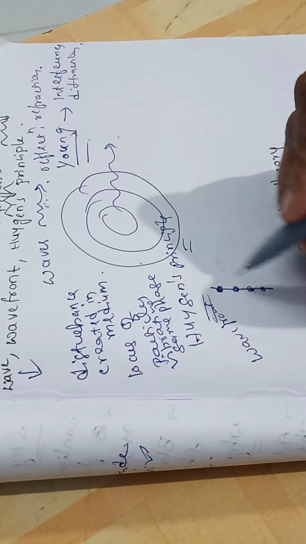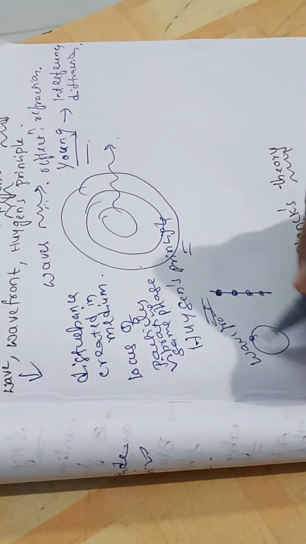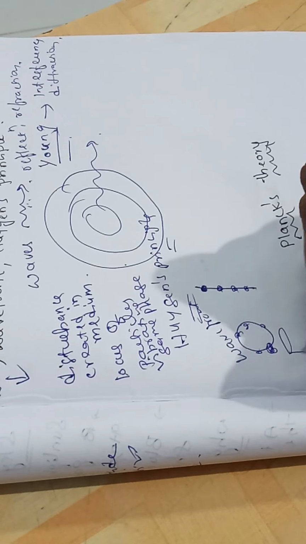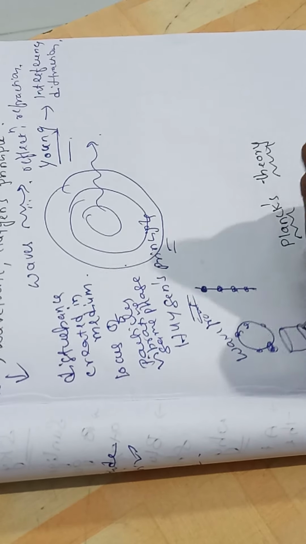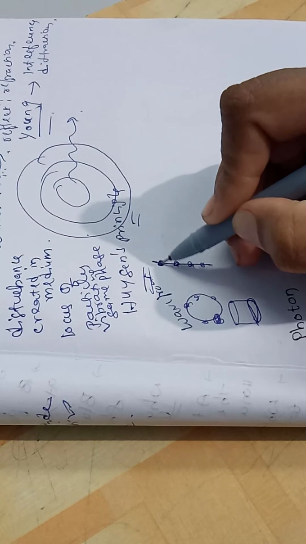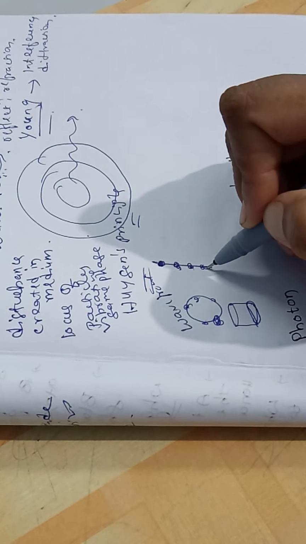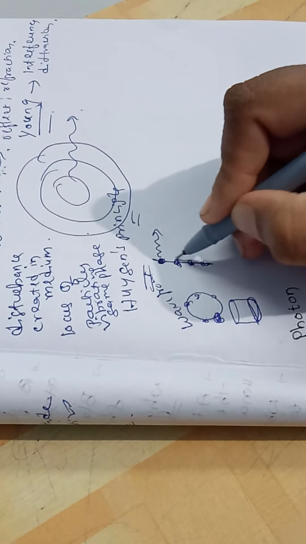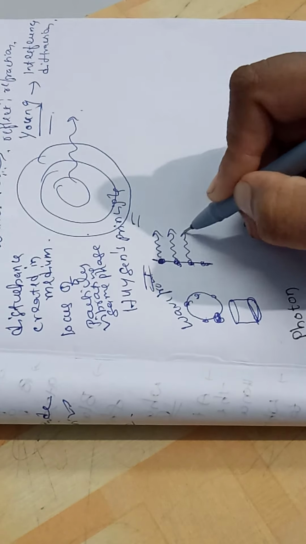This may be a plane wavefront, spherical wavefront, or cylindrical wavefront. According to Huygens, these are points vibrating in the same phase. Again, each point emits some waves.